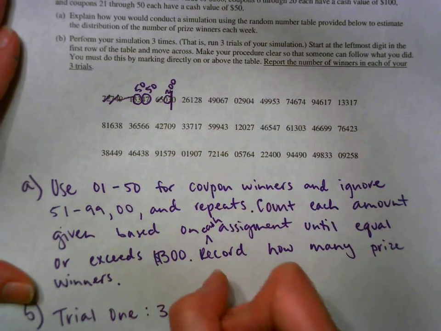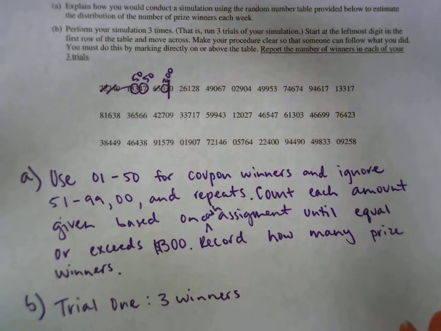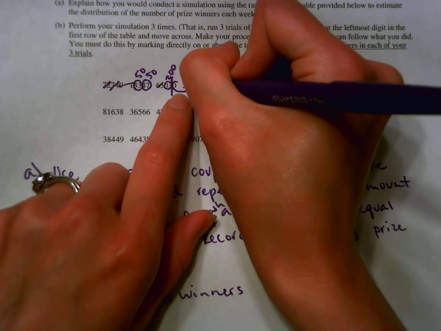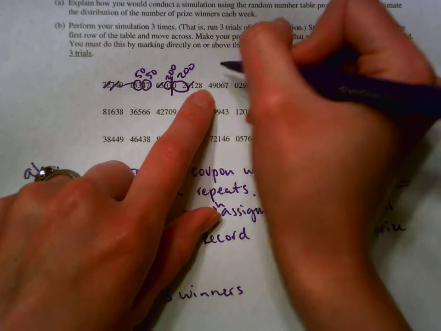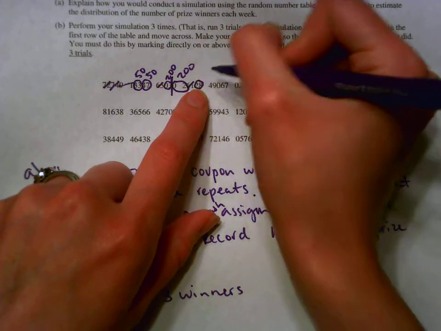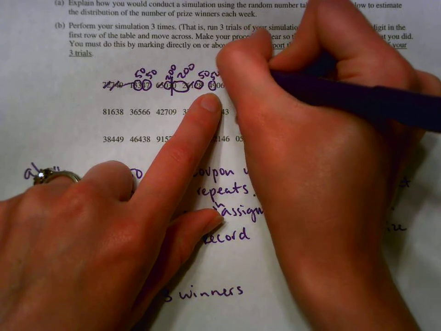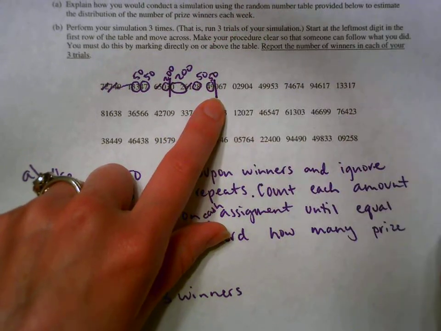we had 3 winners. And now we're going to do it again, starting where we left off. So now it's 0, 2. So that's $200. 61, cross off. 28 is $50. 49 is $50. So wouldn't that be 300 again? So you draw a line to show you ended.